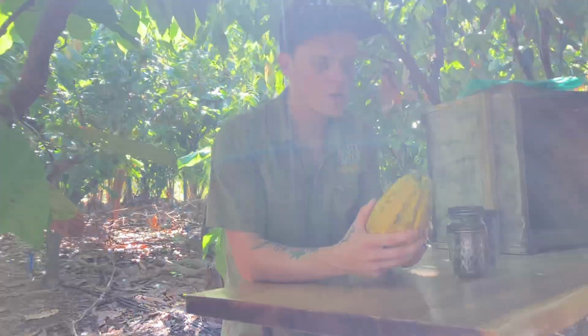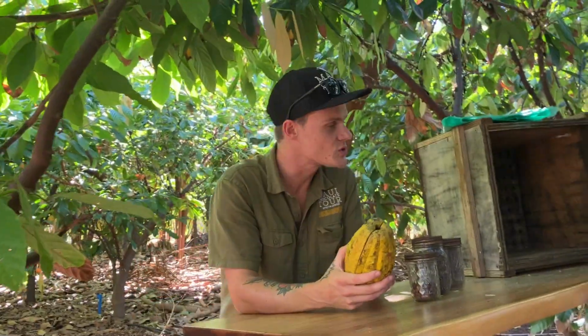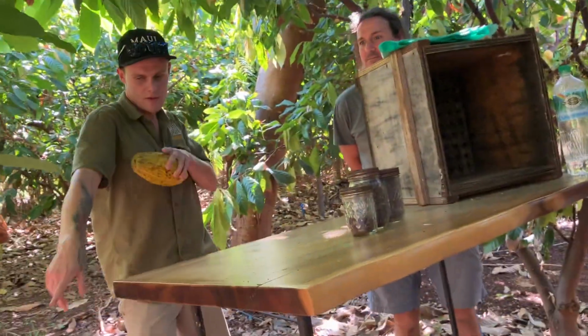So we went through all that hard work, right? We had to mend our soil. We had to plant up our forest.